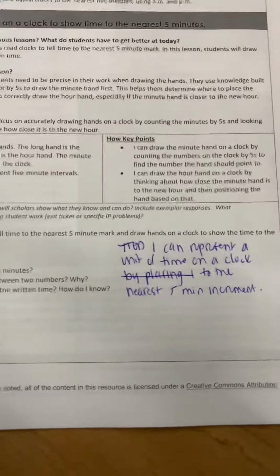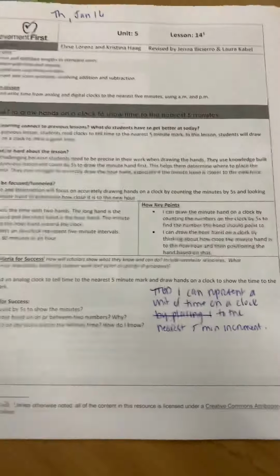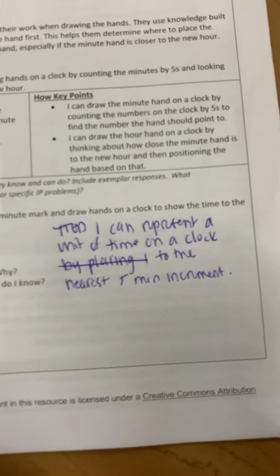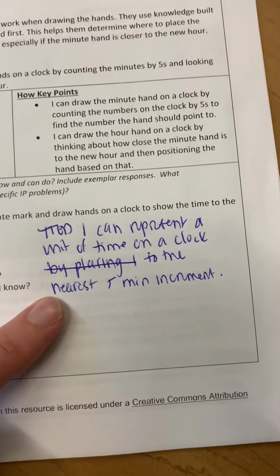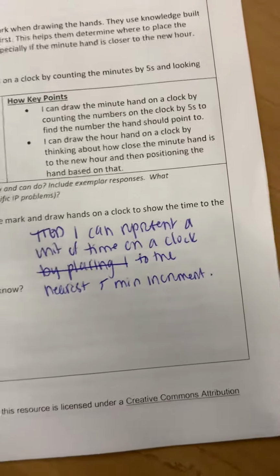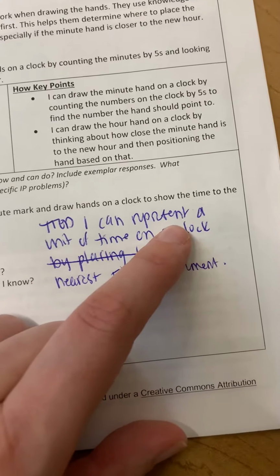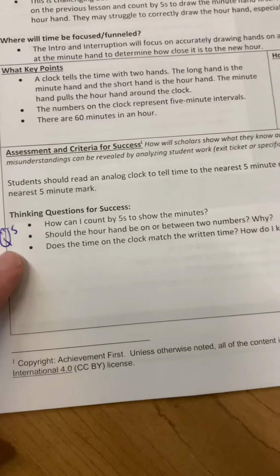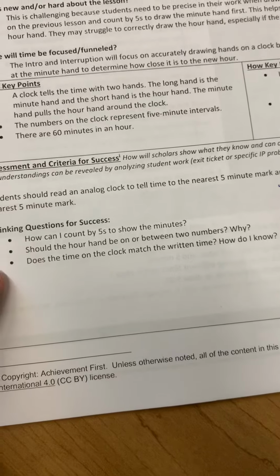So today we are actually putting hands on a clock to identify time, or to represent a time. So today, tomorrow, and every day, I can represent a unit of time on a clock to the nearest 5-minute increment. Same as yesterday, except today we're not reading, we're representing. And we're going to do the same by asking how can I count by fives to show my minutes?